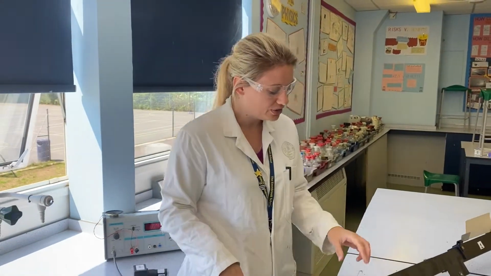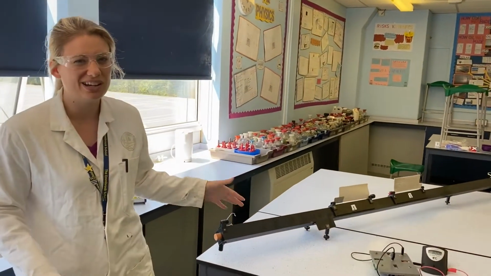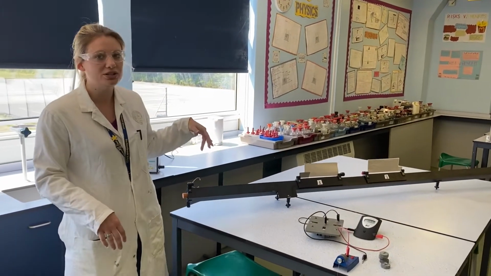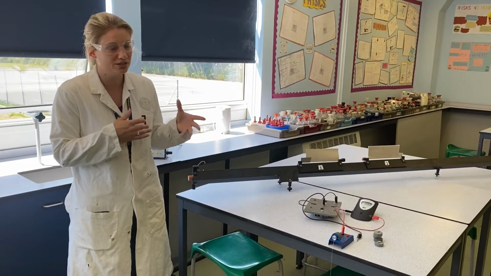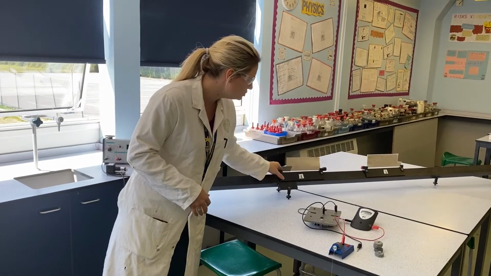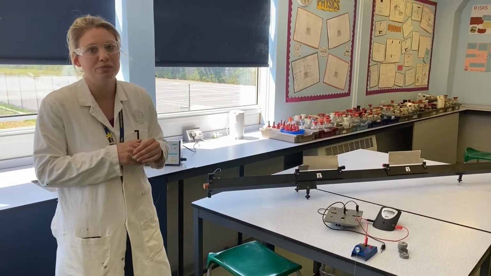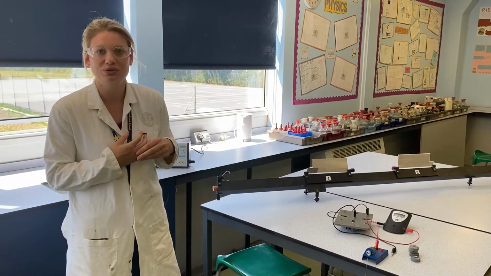We'll also have some bigger pieces of equipment. I haven't plugged this in right now because it's very, very noisy, but it's an air track. It uses air to remove the friction so we can study crashes and collisions. So we would model two cars crashing into each other and look at conservation of momentum as well as kinetic energy and that sort of thing.